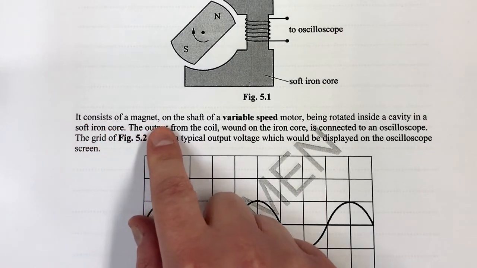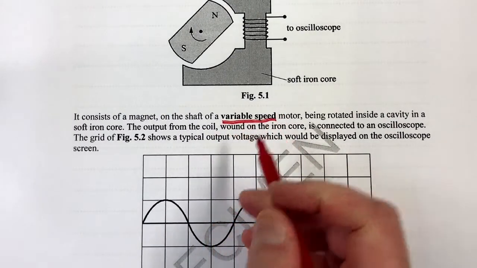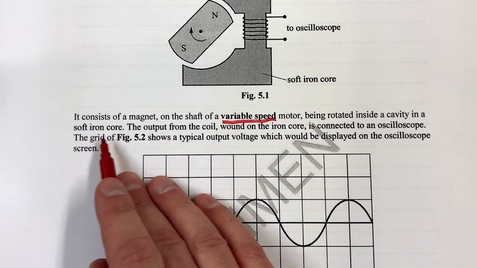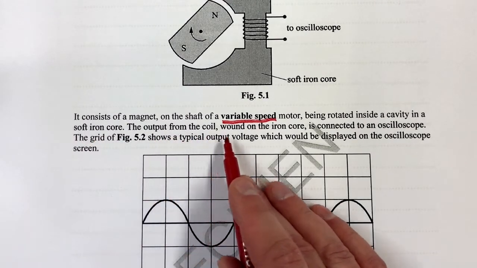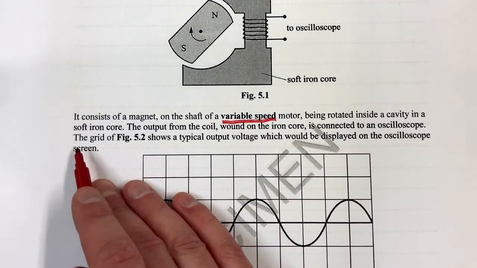It consists of a magnet on the shaft of a variable speed motor, so we can adjust the speed of the motor, being rotated inside a cavity of soft iron core. The output from the coil wound on the iron core is connected to an oscilloscope.